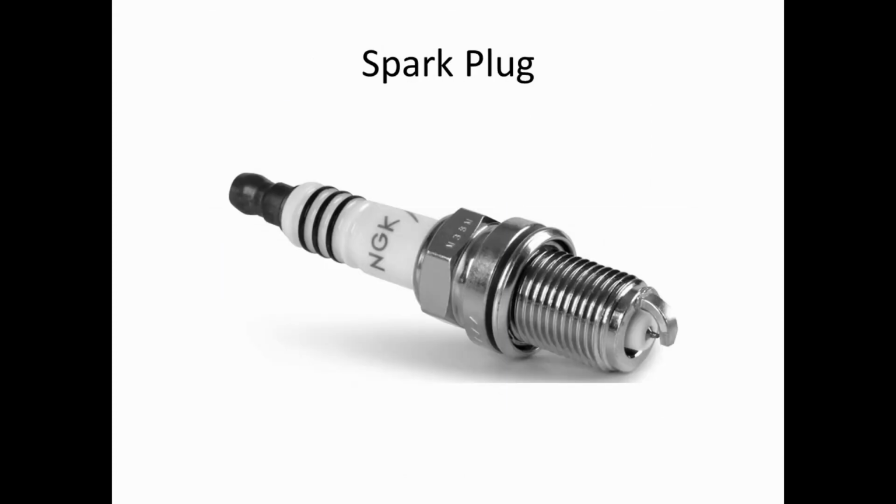So now we're going to talk about the humble spark plug. These things really haven't changed much in the last century or so. The principle of use is basically identical. So this is an NGK spark plug, just a brand name. So we have a bunch of different parts of this.